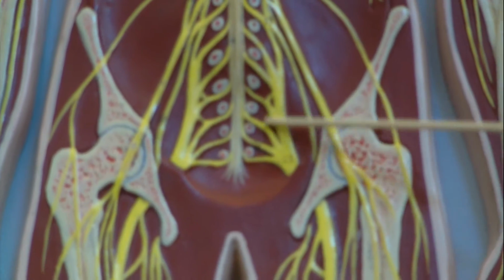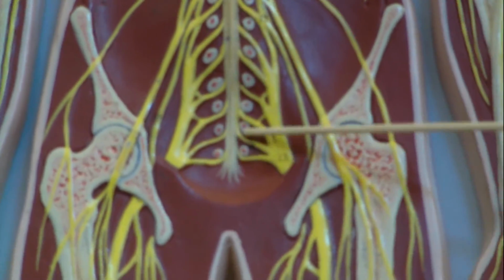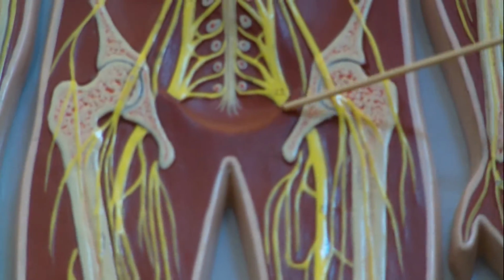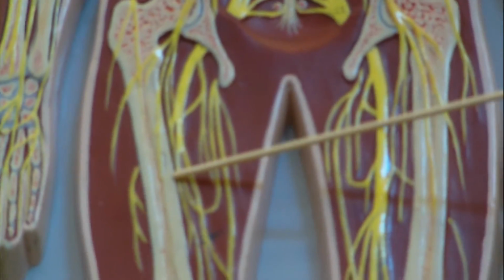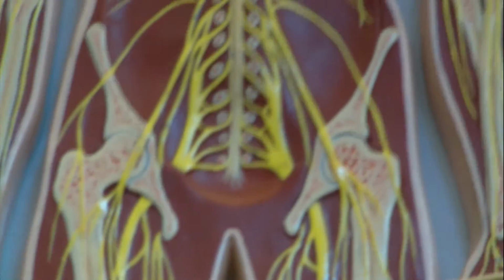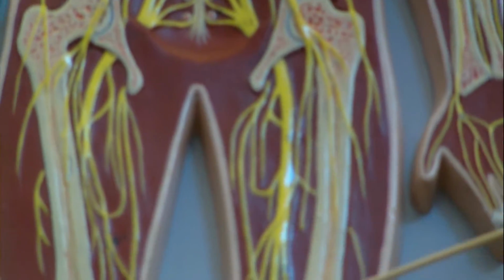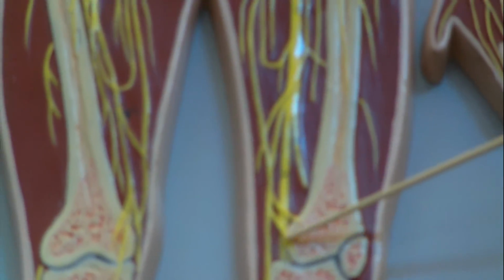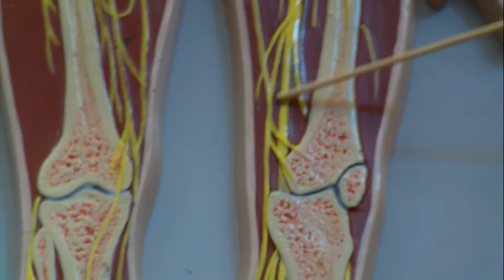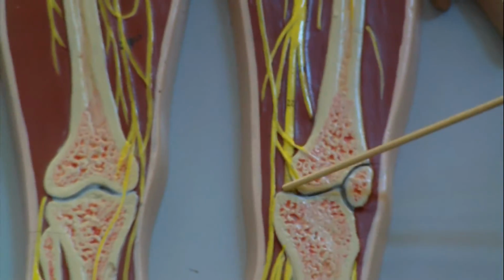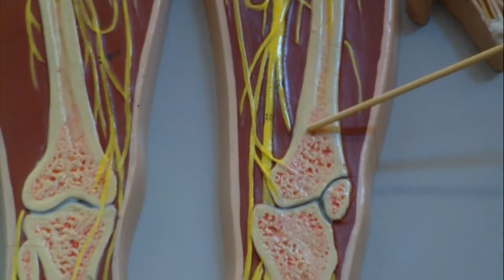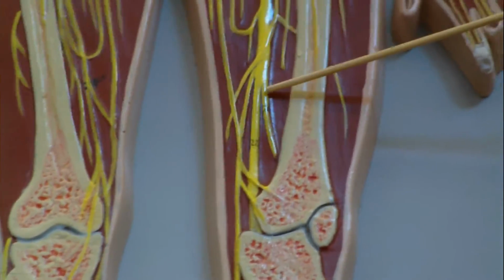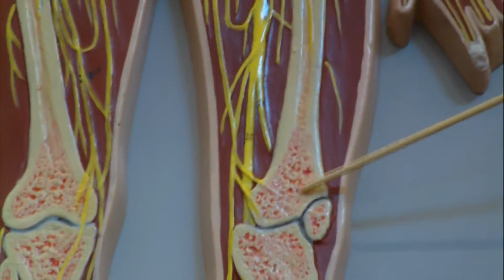And this part is your sacral plexus, which branches with the sciatic nerve: left sciatic nerve, right sciatic nerve. The nerve that goes to your tibia is called the tibial nerve. Left tibial nerve. And the one that goes to your fibula is called the common fibular peroneal nerve.